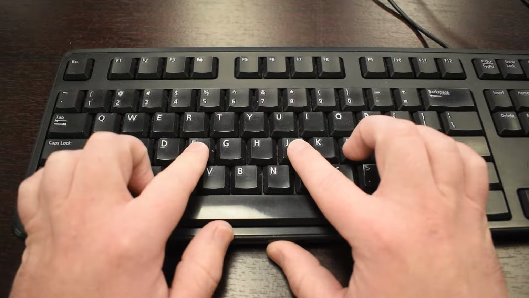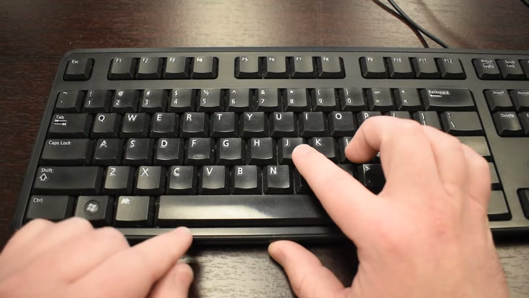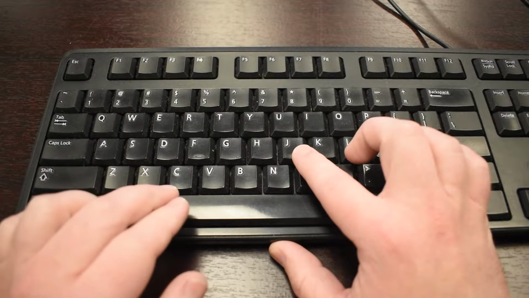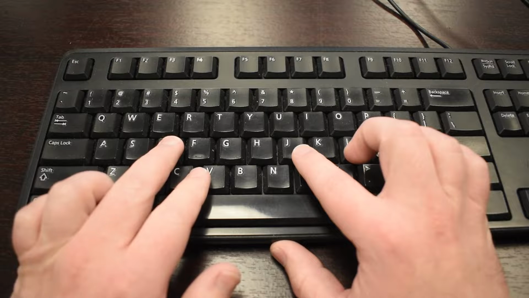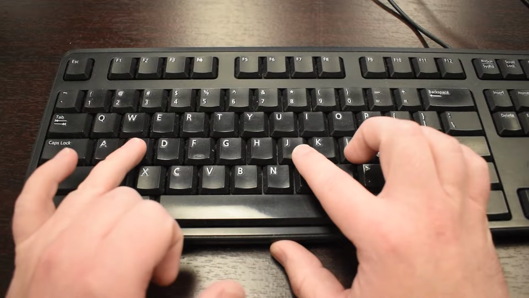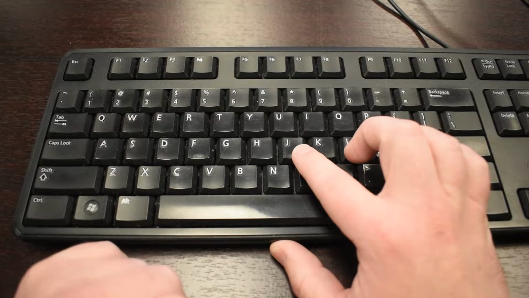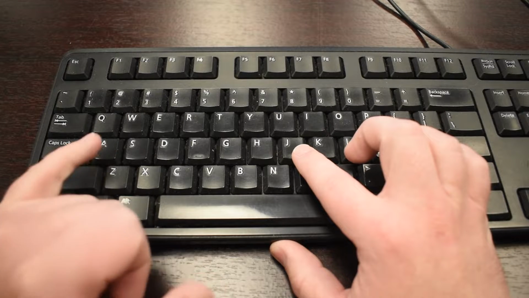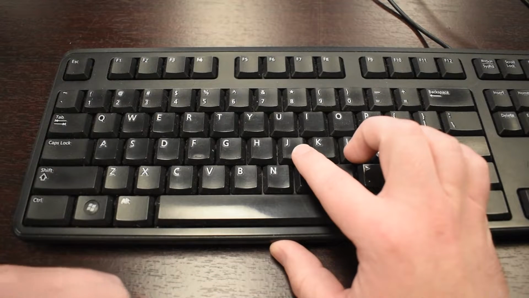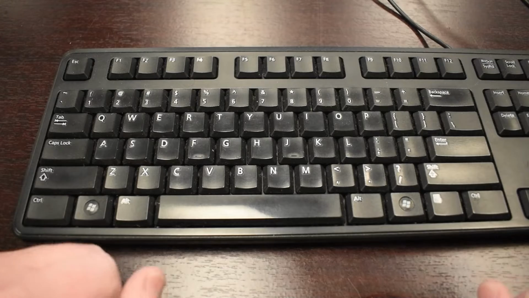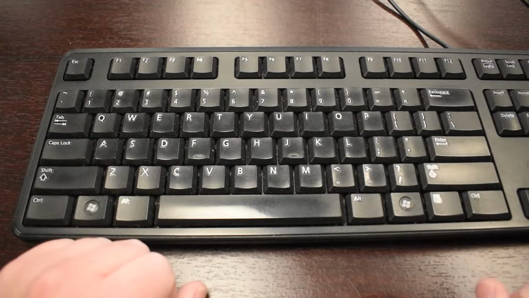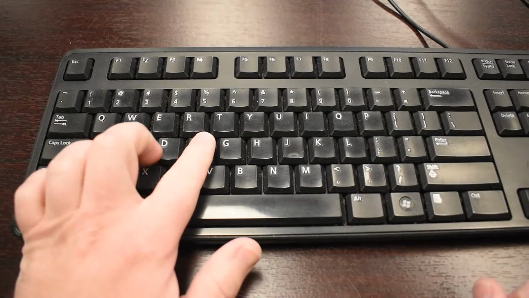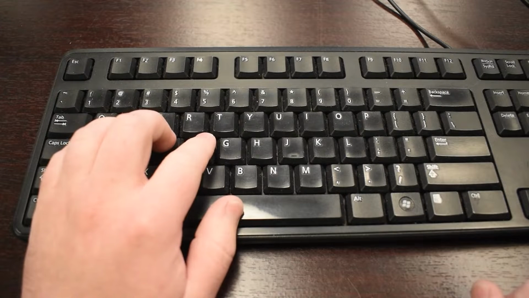On your left hand, you will continue to move left from the F. So your left middle finger will go on the D, your left ring finger will go on the S, and your left pinky will go on the A. And now for the thumb, where does that go? Well, that is going to go on the space bar. So when you put it all together, it will look like this.